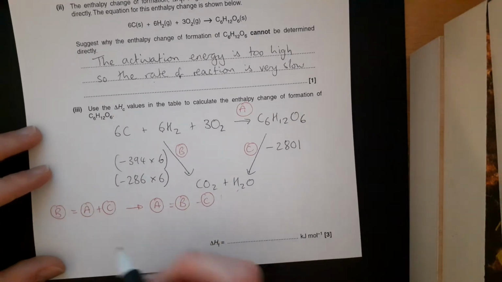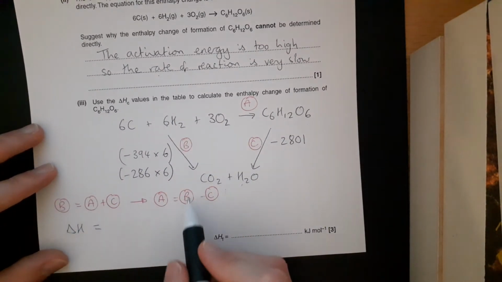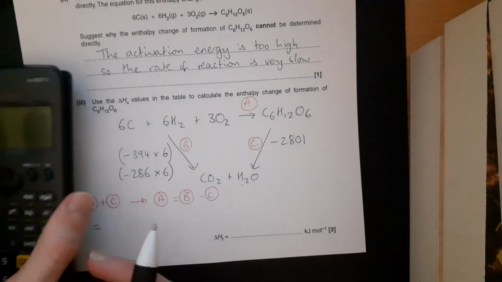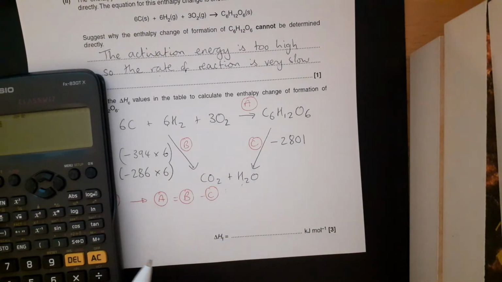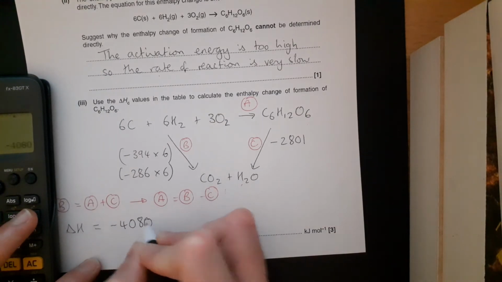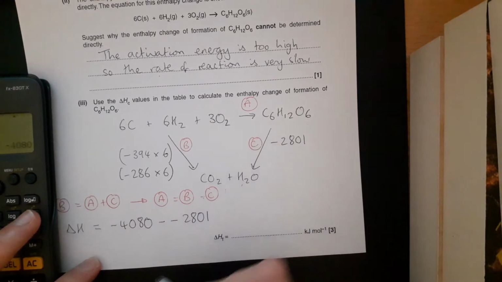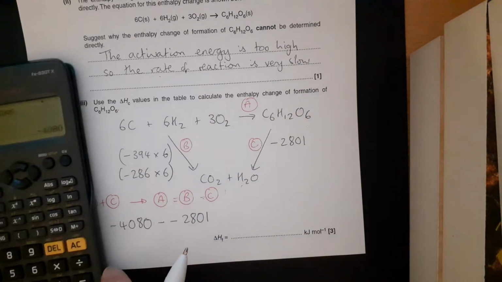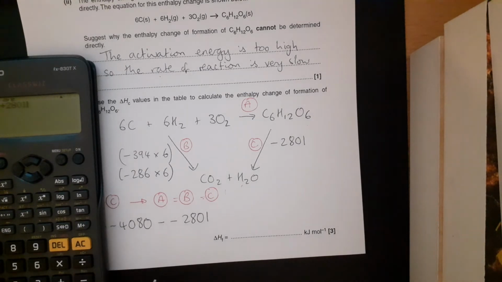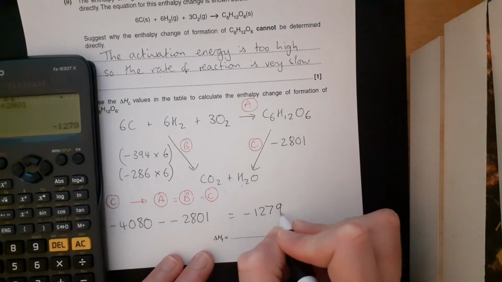So therefore, the enthalpy change that we want is going to be B, so we need to add this up. So it's minus 394 times 6, minus 286 times 6, minus 4080. And then we need to take away C, so minus 2801. So we're going to have to add this on. So it's this plus 2801. And we get minus 1279.